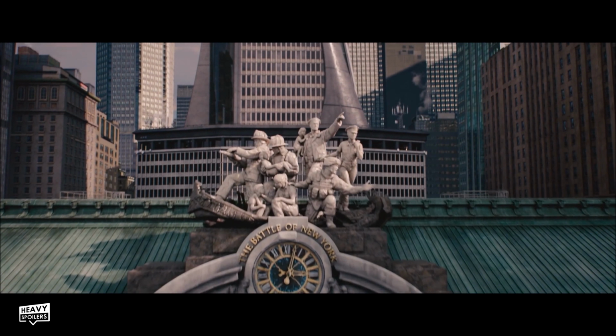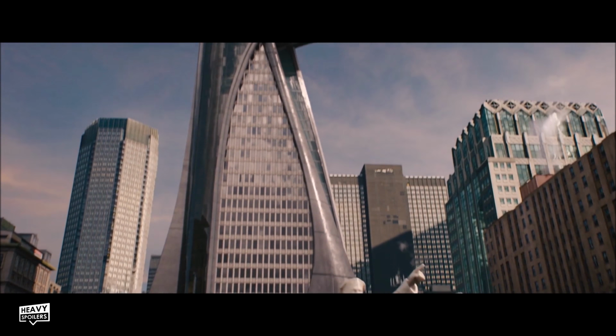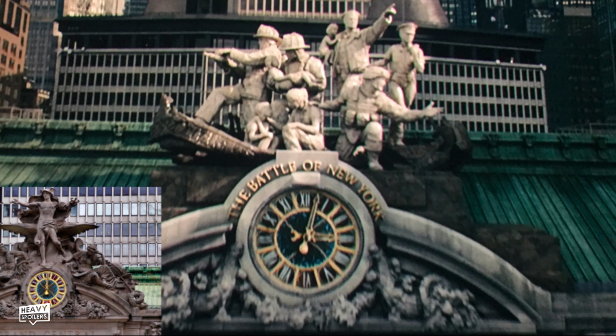We also see the Grand Central Station clock has been replaced with a memorial to the first responders of the Battle of New York. The original was destroyed during the fight, and thus in the Marvel universe they had to put something there instead.